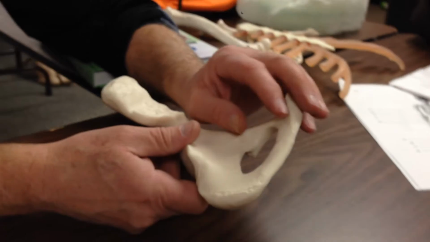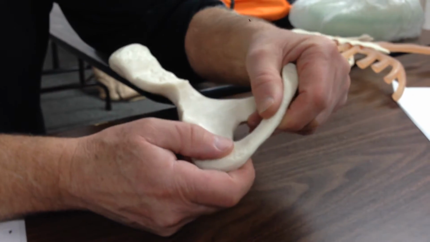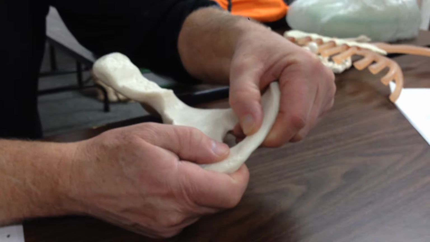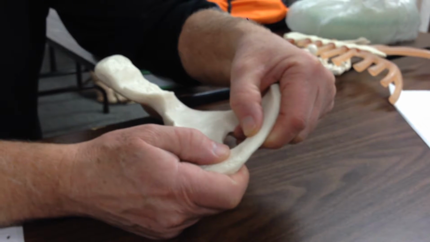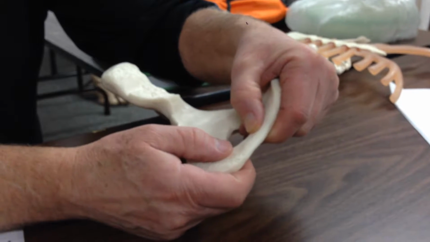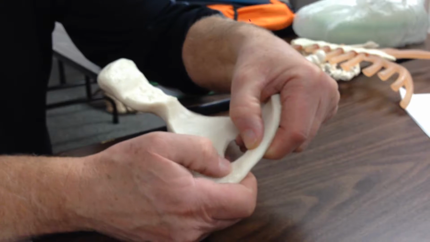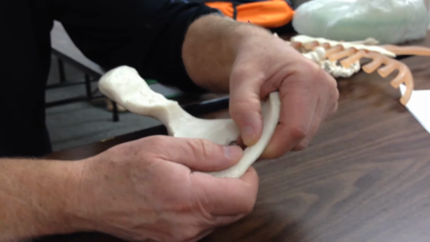Now we have a very large opening, a foramen, between the ischium and the pubis, which is called the obturator foramen, and it's made up of three different rami. The one that's projecting anteriorly is the ramus of the ischium, projecting anteriorly from the body of the ischium. So this right through here is the ramus of the ischium.